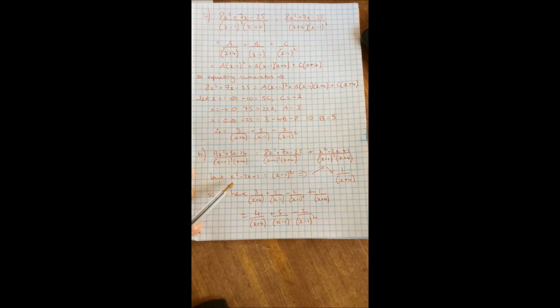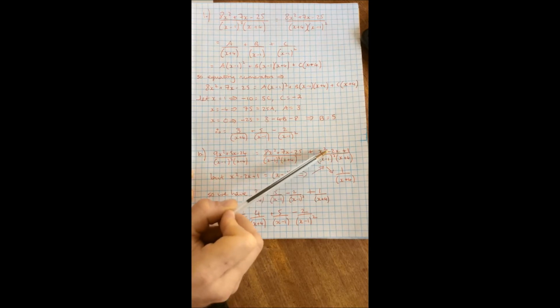Of course, x squared minus 2x plus 1 factorizes to give x minus 1 all squared. You need some pretty good nerd skills to spot that, but also you knew it was going to be that because it's on the denominator. So effectively, they cancel each other out to leave just 1 over x plus 4.